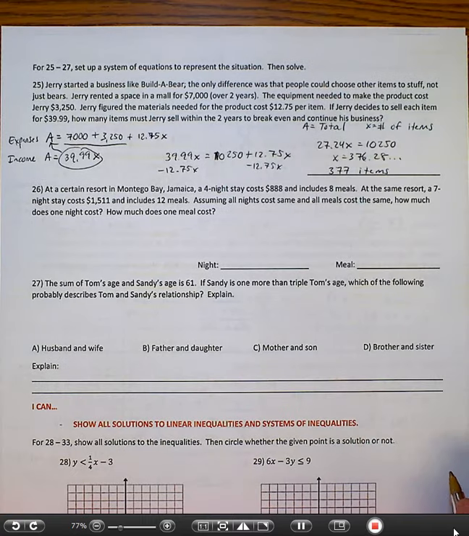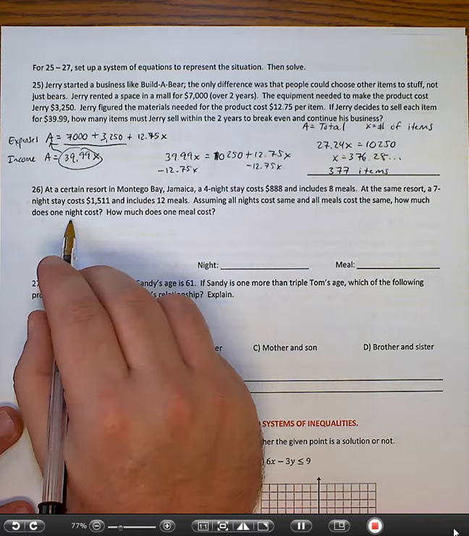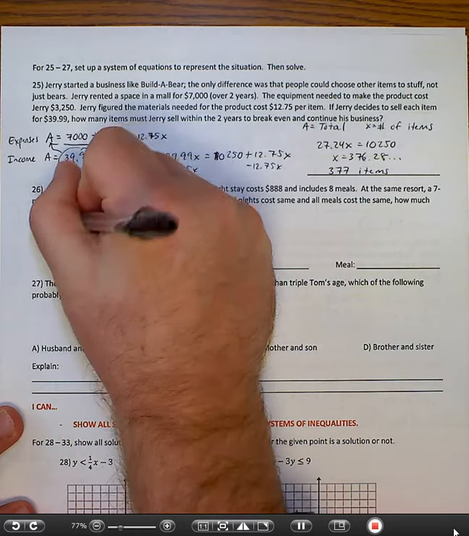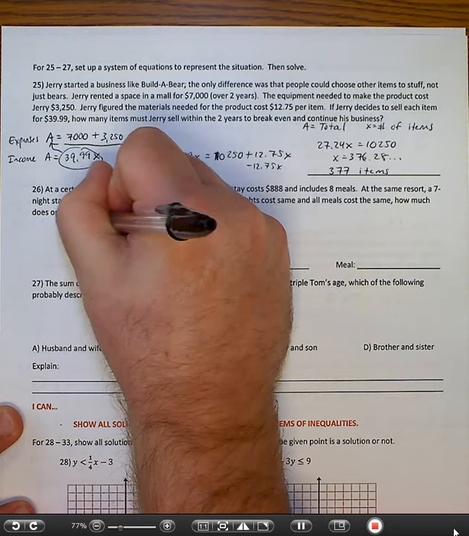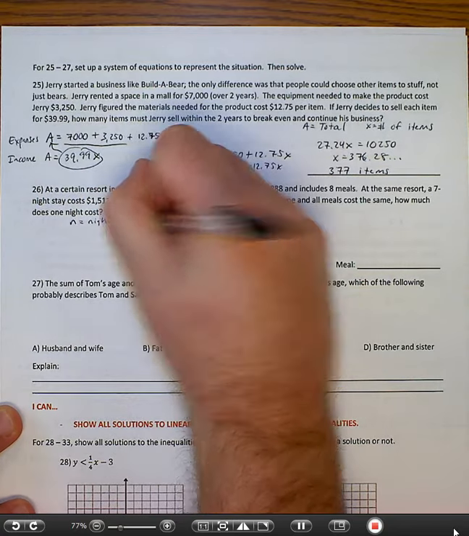At a certain resort in Montego Bay, Jamaica, a 4-night stay costs $888 and includes 8 meals. At the same resort, a 7-night stay costs $1,511 and includes 12 meals. Assuming all nights cost the same and all meals cost the same, how much does one night cost? How much does one meal cost? So, one night cost we're going to call N, and M is going to be the meal cost.